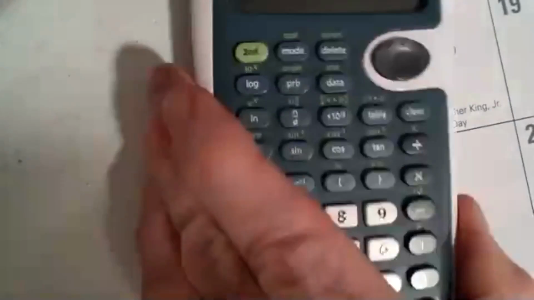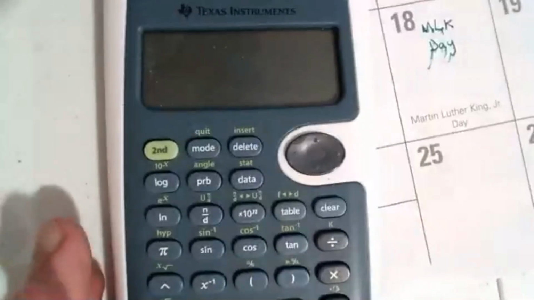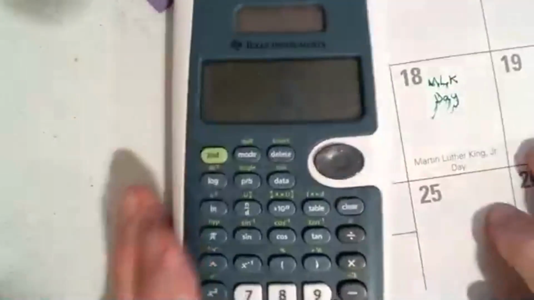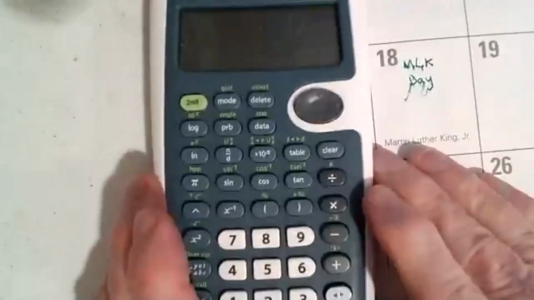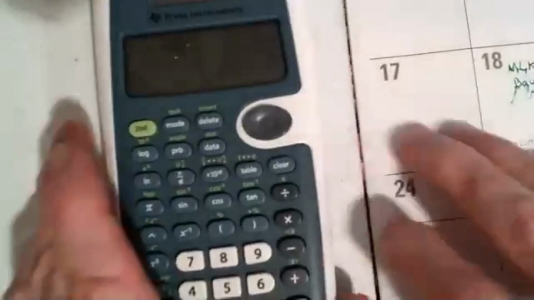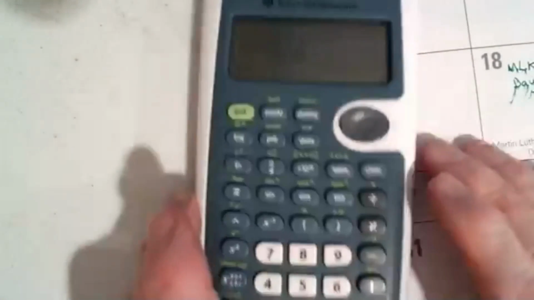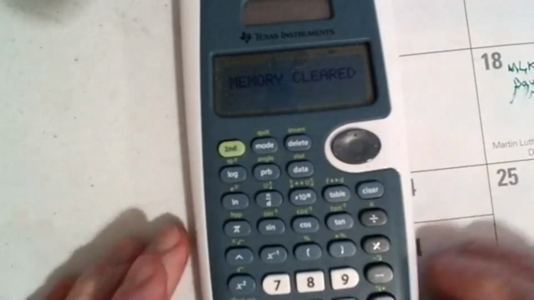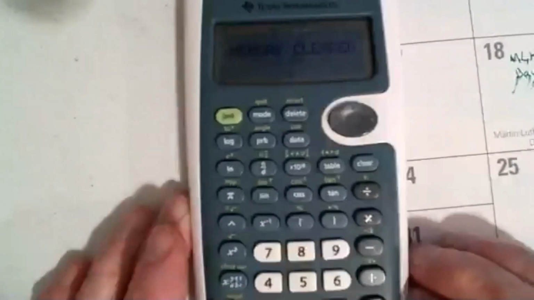This here is a calculator, okay? You guys can hopefully see it okay. I think you can. I'm gonna raise up my camera a little bit so you get a bigger angle. All right, I'm just gonna do a quick review here of adding fractions. You see my calendar over there, okay. Turn on my calculator and press clear at the same time, and that clears everything out.